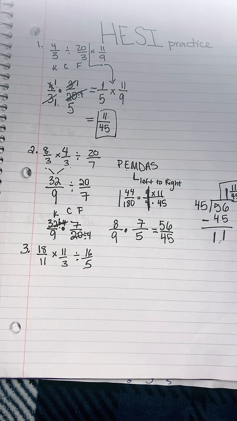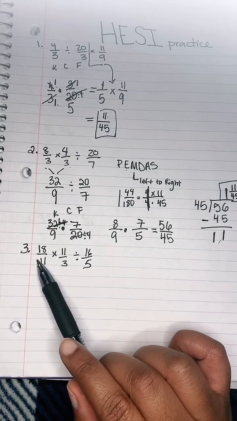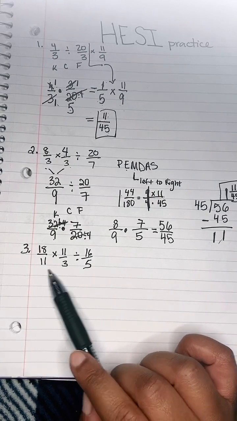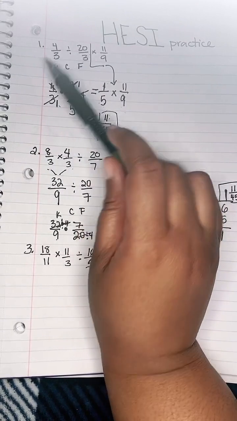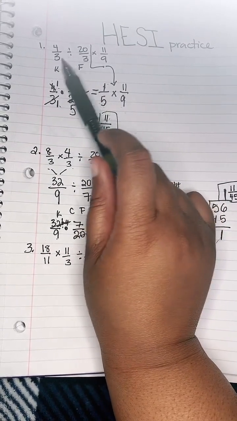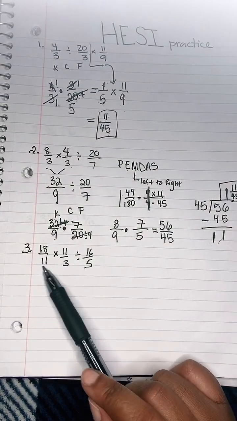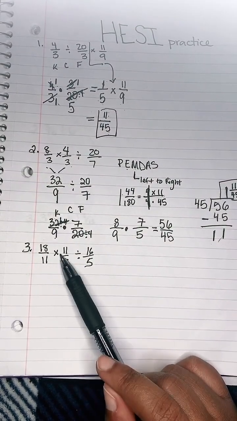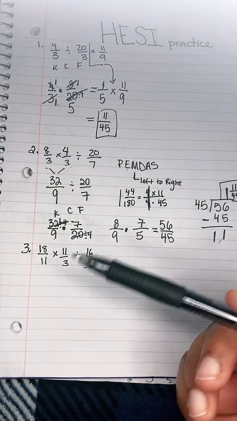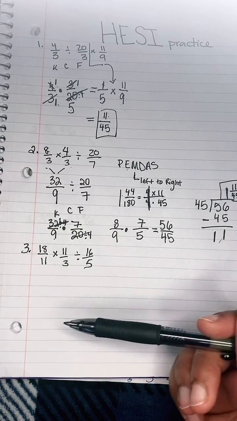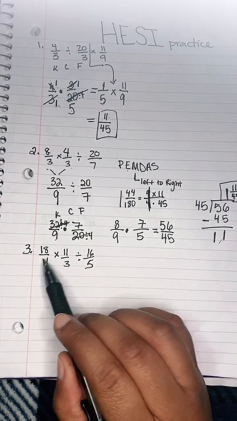Okay. So, remember, when you multiply, you do not use keep, change, flip. The only reason why we're doing keep, change, flip is because we cannot divide fractions. We have to change them to multiplying. But since this is already multiplying, we just can see if we can cross simplify. Good. So TR said simplify. Wonderful. So I can simplify here and here.